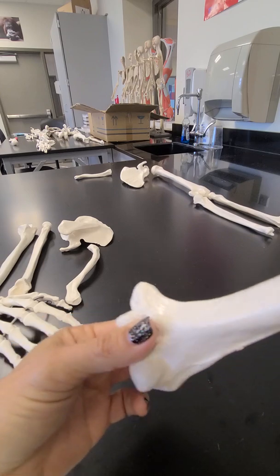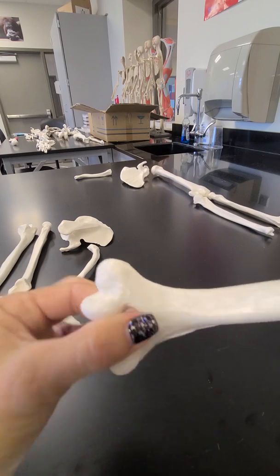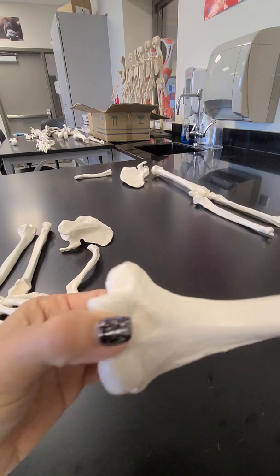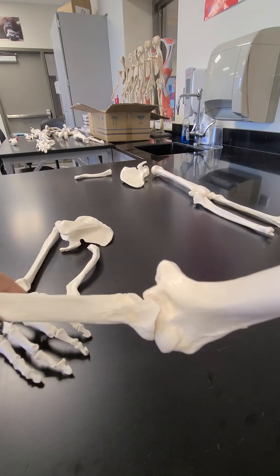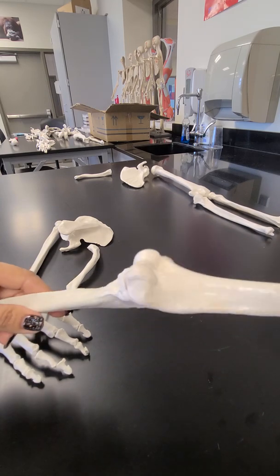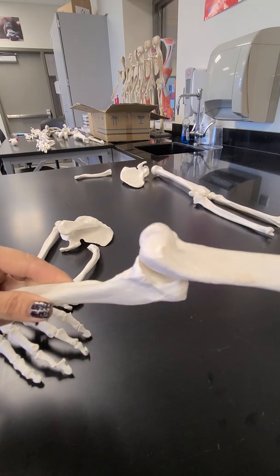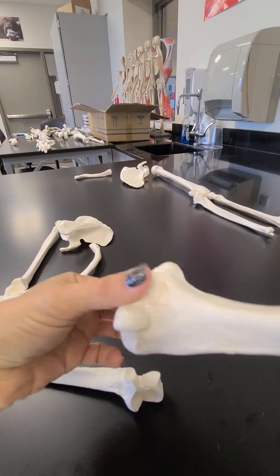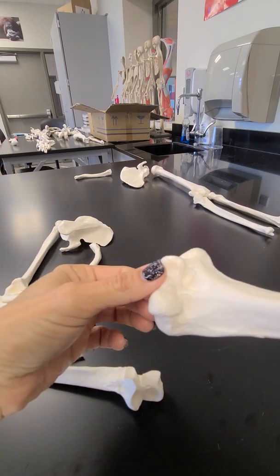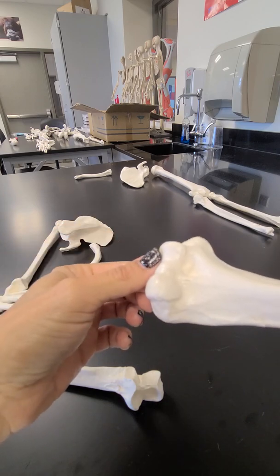So this is where your ulna attaches, and this is forming your elbow joint. And so it rotates in and out of these fossas. Do you see right here? Okay, so this is the trochlea, and the ulna articulates with the trochlea.